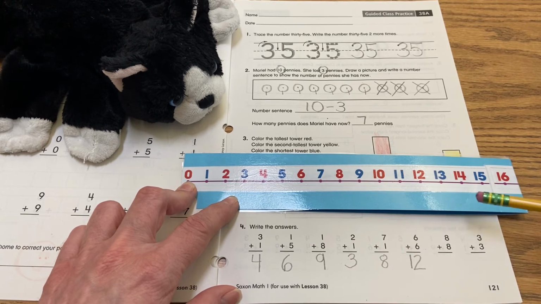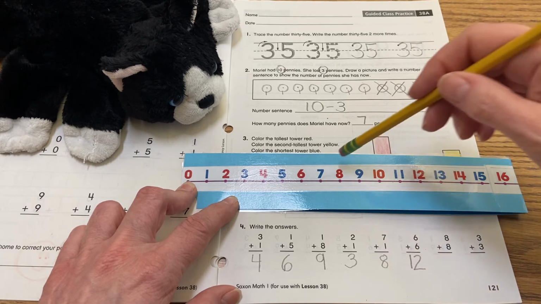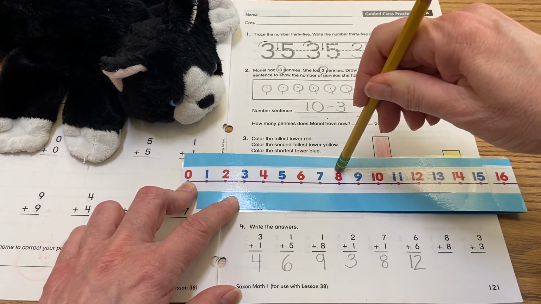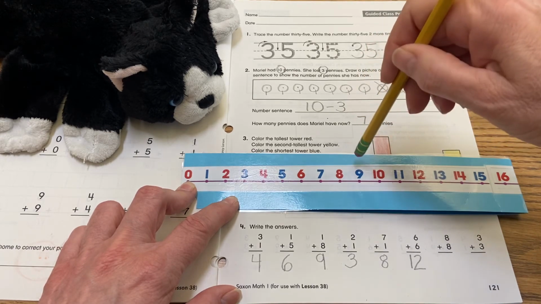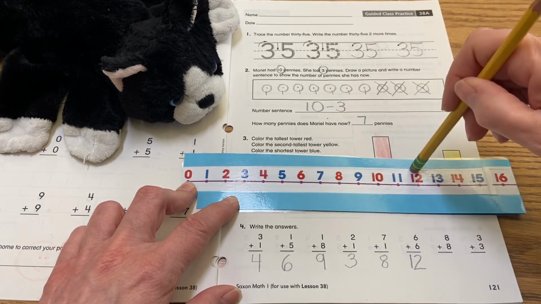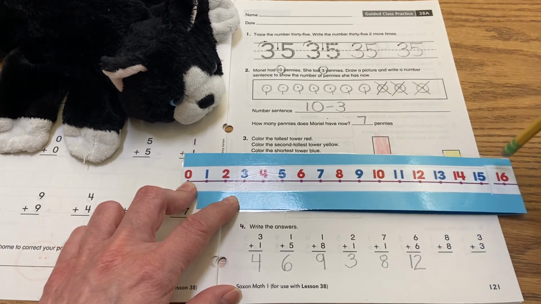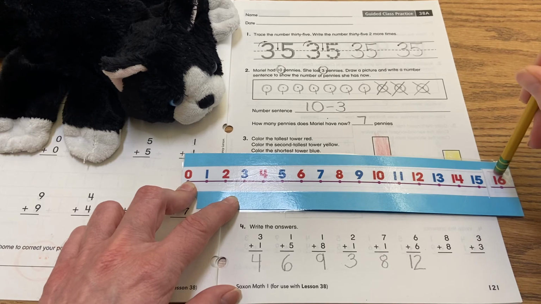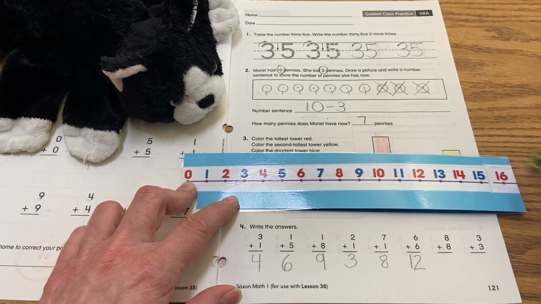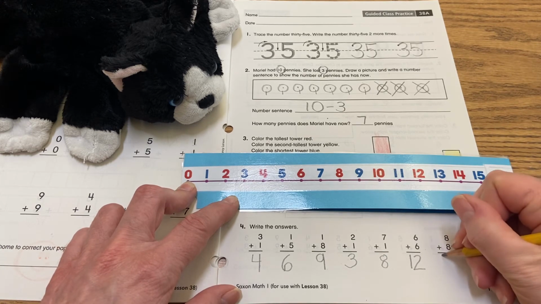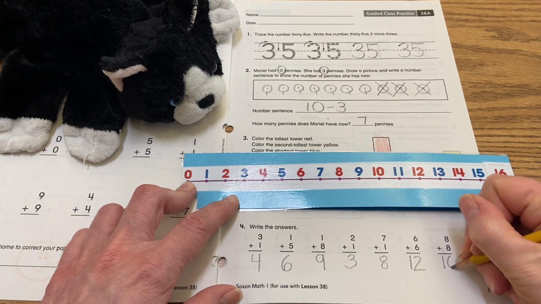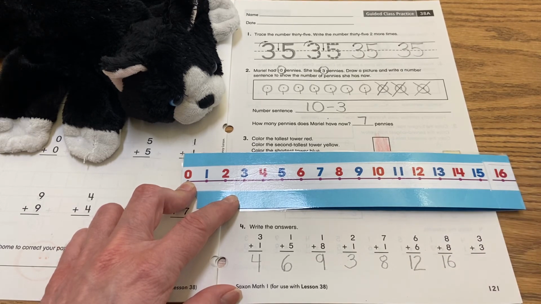Okay. The next problem says 8 + 8. Okay, so I start on the number 8, and then I'm going to jump 8 spaces. 1, 2, 3, 4, 5, 6, 7, 8. And my pencil stops at the number 16, which is a 1 and a 6 next to each other. The 1 comes first, and then the 6. So 8 + 8 is 16.